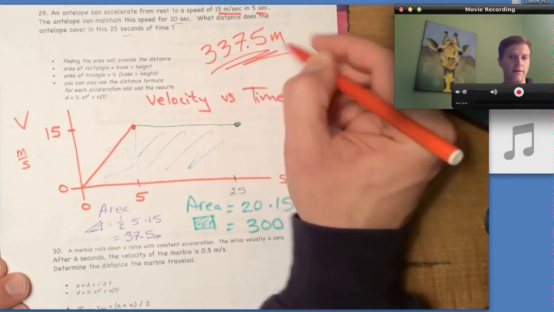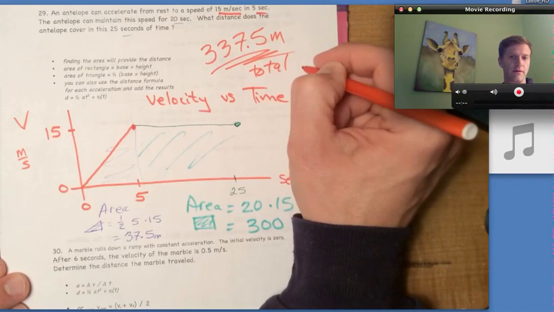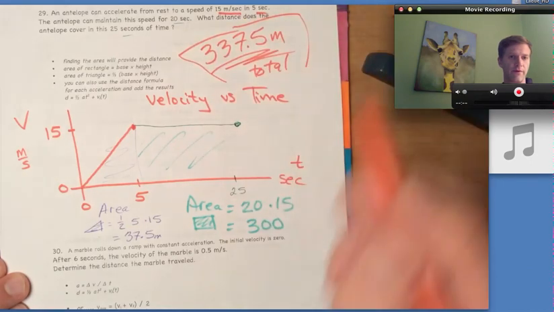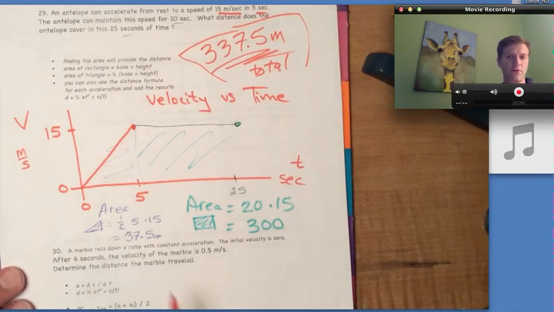And that is fast. I don't know if you've ever run around our track at school. It's like 400. Imagine doing that in like half a minute. That's moving. Okay.